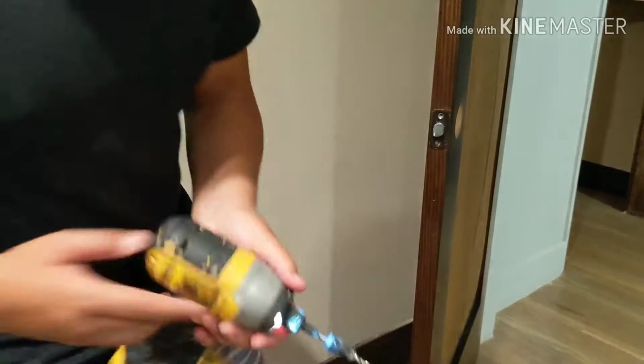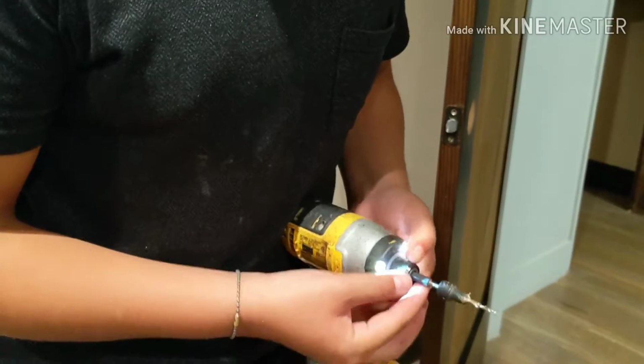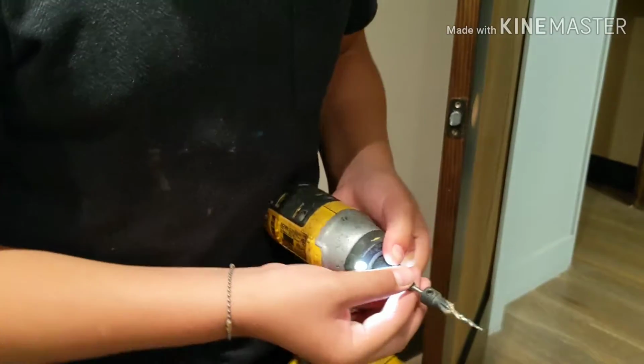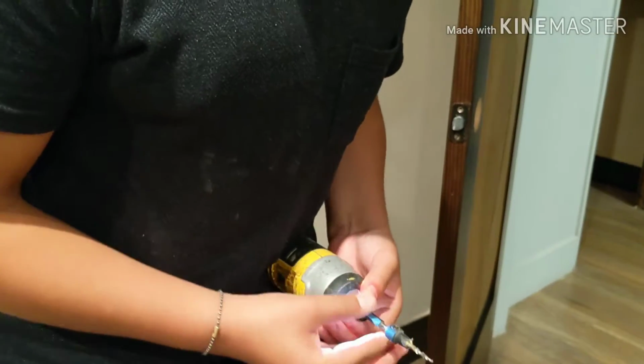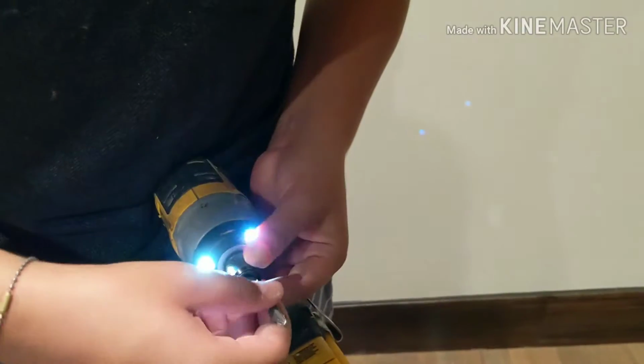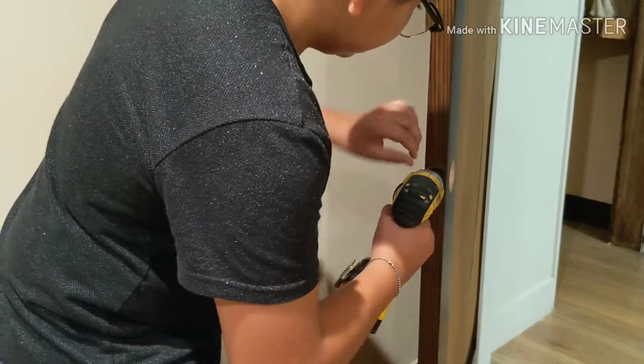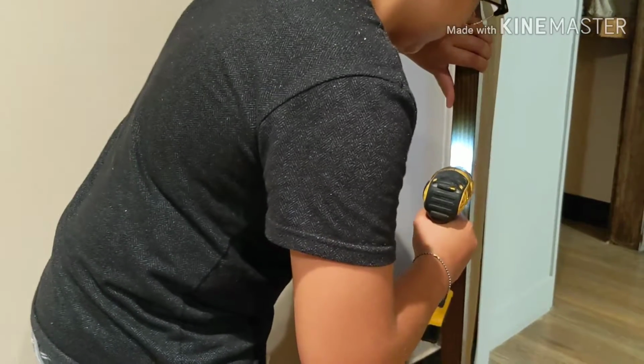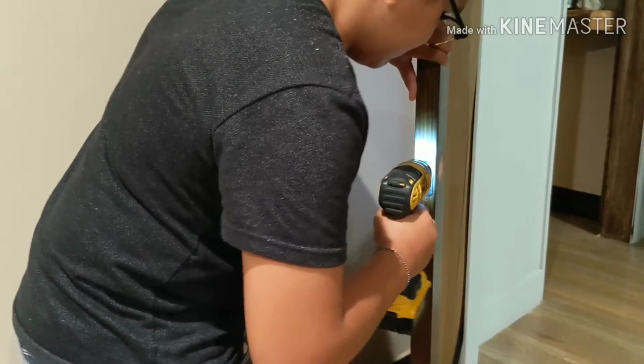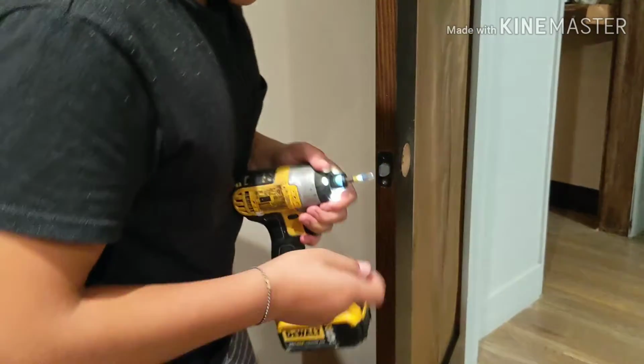Now you're going to switch the bit on your impact driver. See, I'm not actually touching the bit, I'm touching the back, so it's not going to burn this time. That's all. I can get a tool set, get the 2 necessary screws, and then just that's one.